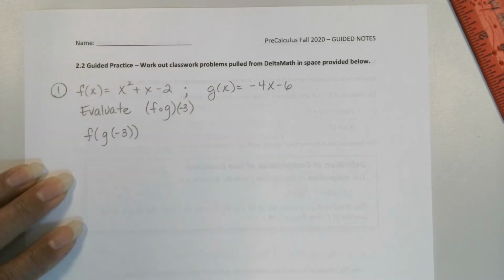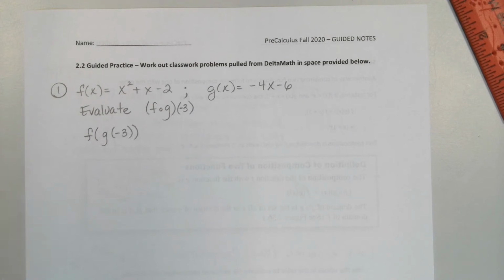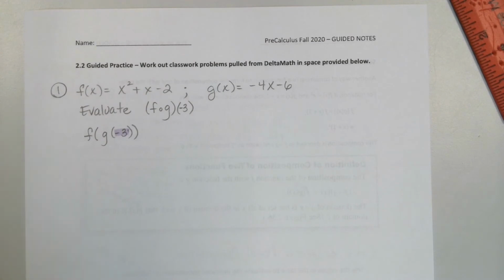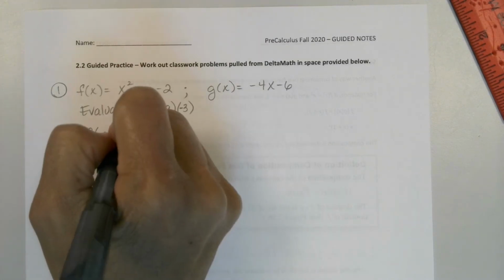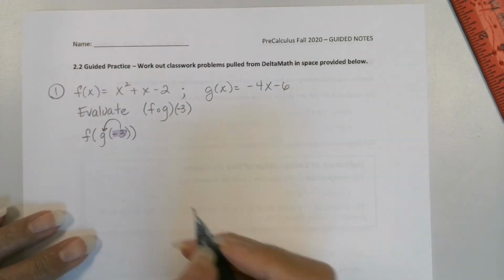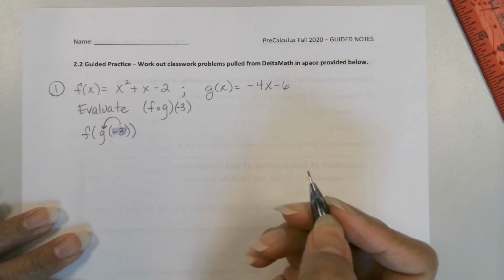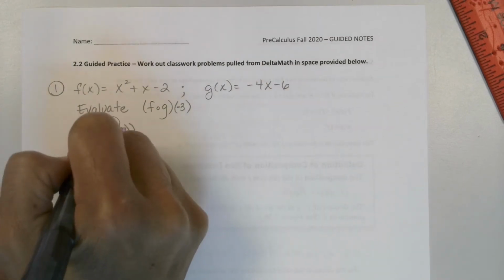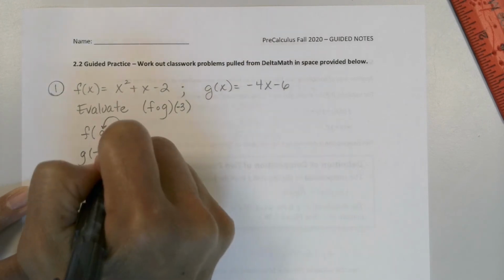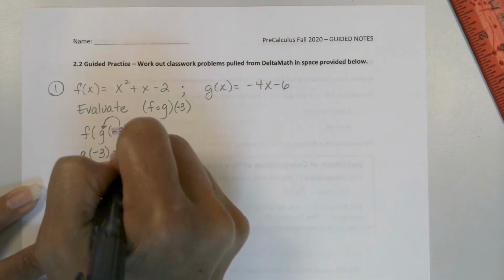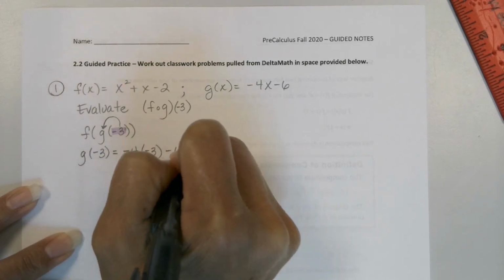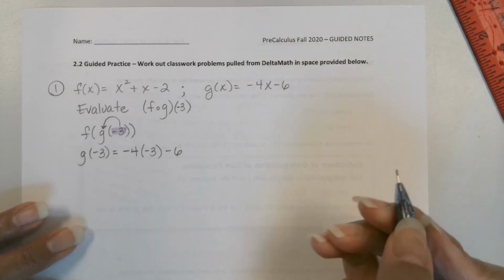What do I always tell you guys to do? Start from the innermost value. Innermost value is right here. In this case, it's a negative 3. I am going to take my negative 3 and substitute it into my g. So they're asking me to find g of negative 3. G of x is given to us, so g of negative 3 merely means take the negative 3 and put it in for every x that exists in that function, which in this case there was only one x, so it was pretty straightforward.